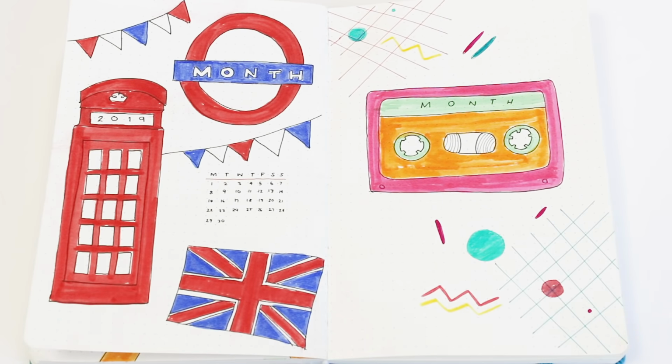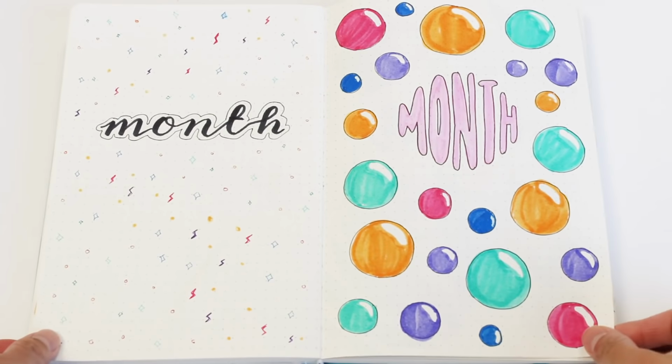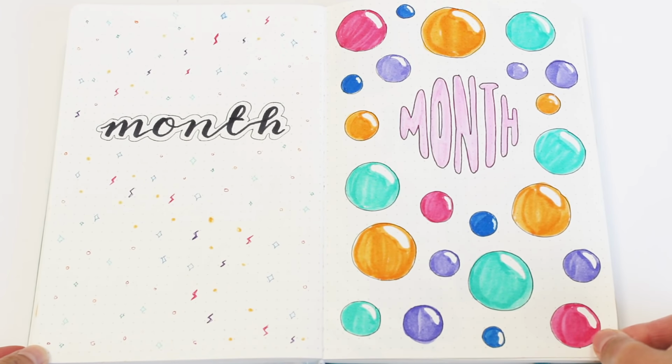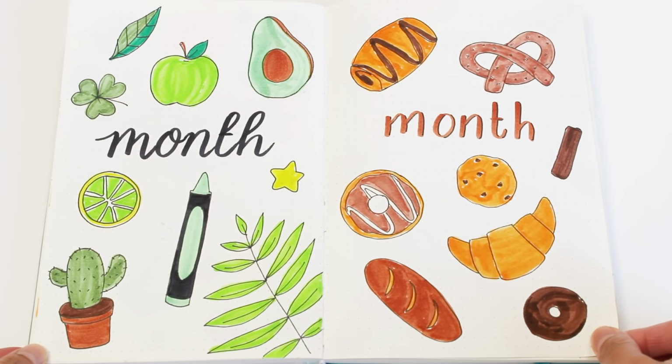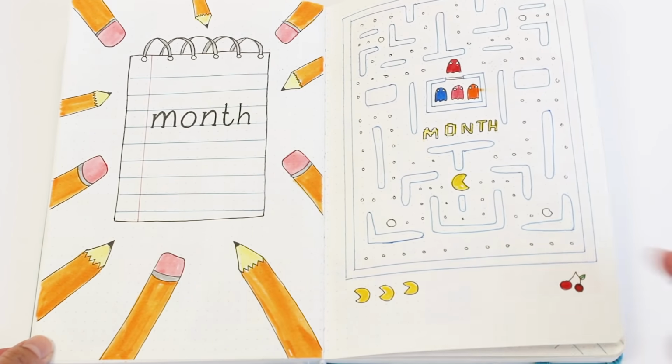And here's a flip through of all the Bujo theme ideas I've shared with you. I hope that this gave you some inspiration for your next theme, and hopefully this has also helped you with coming up with your own themes, and if it did, please don't forget to give this video a thumbs up, it really helps us out.